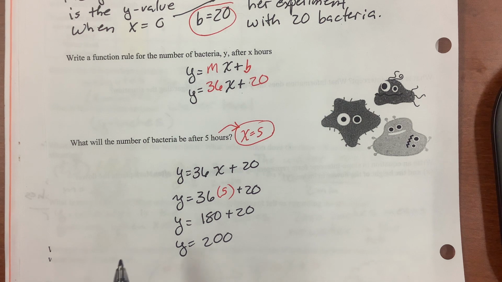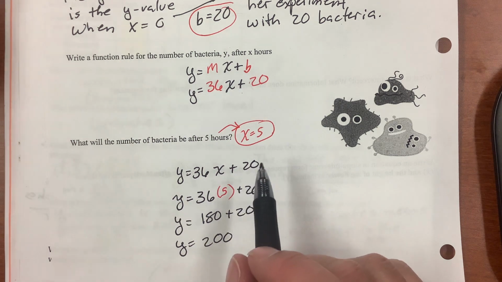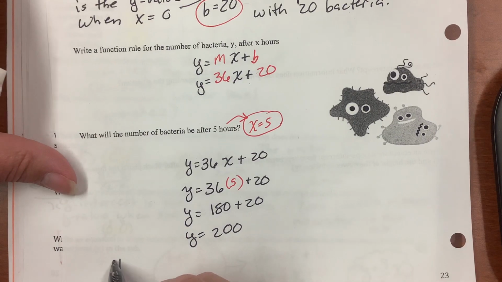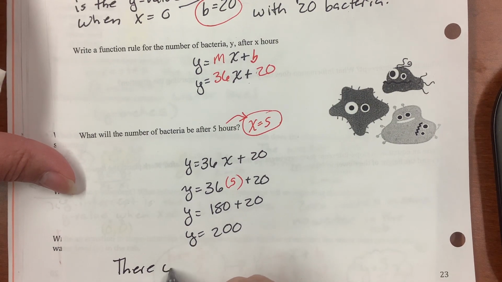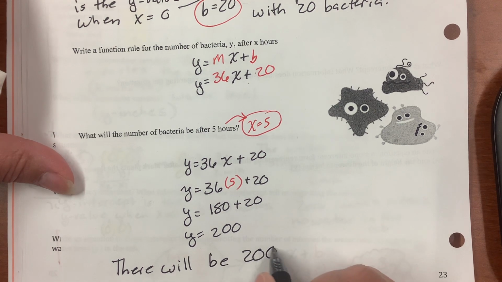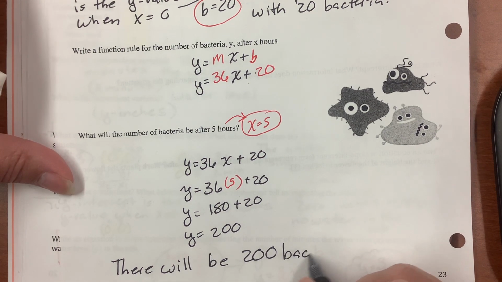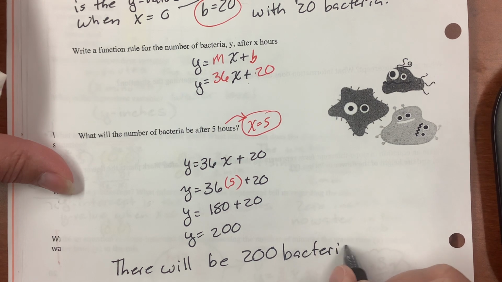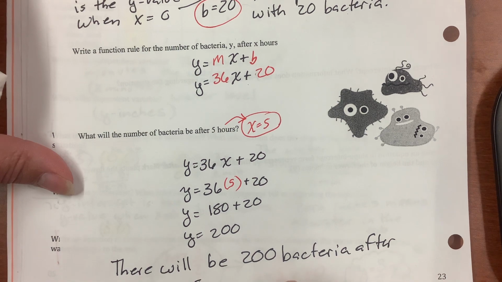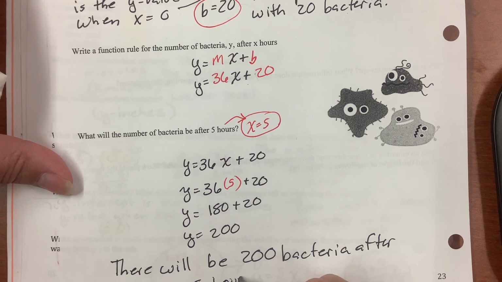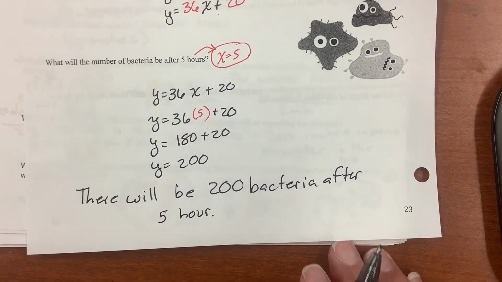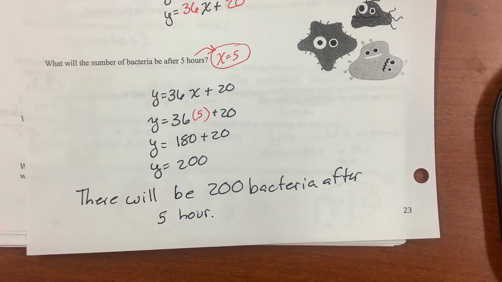What do I need? I need a unit. They're asking me the number of bacteria. So I'm going to say there will be 200 bacteria after 5 hours. Oh, dear, you can barely see that. There will be 200 bacteria after 5 hours.